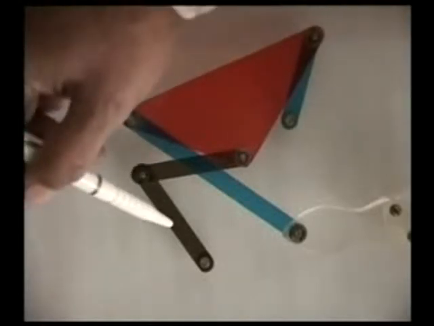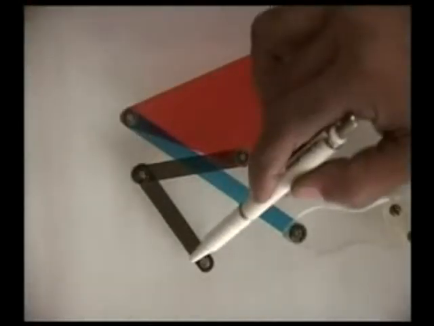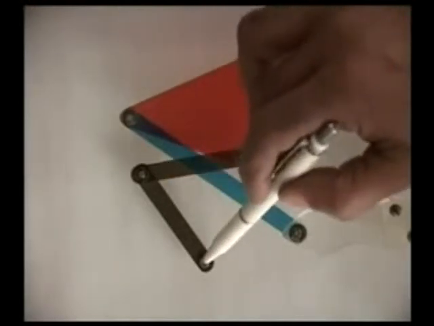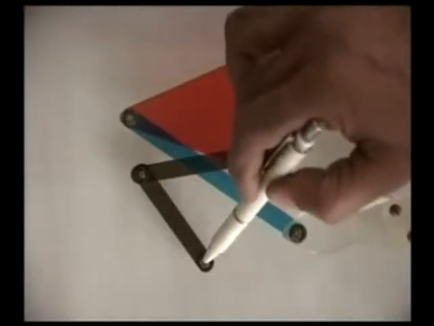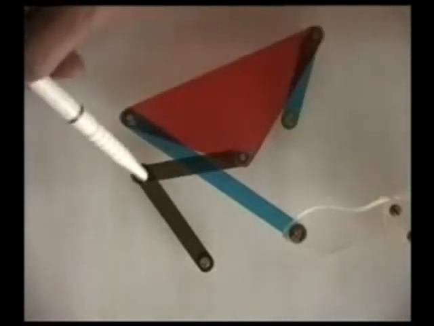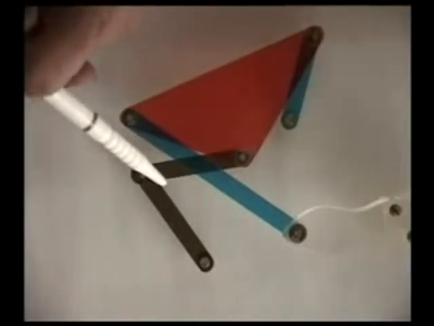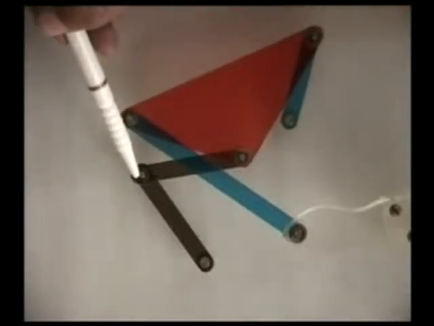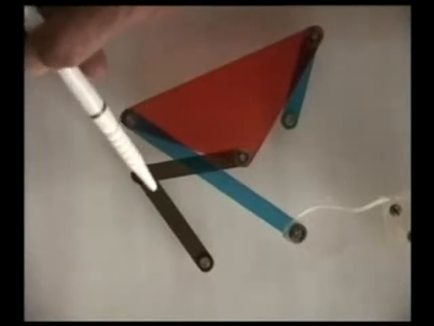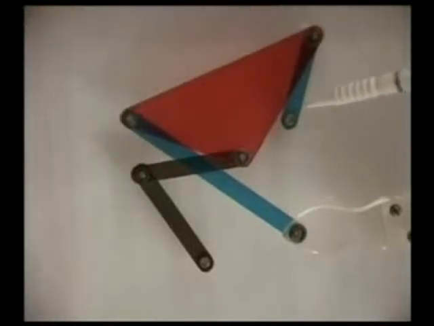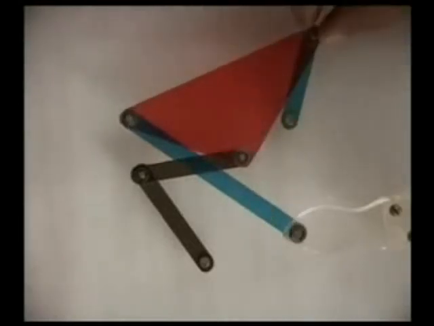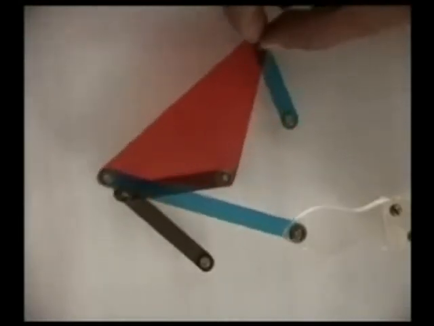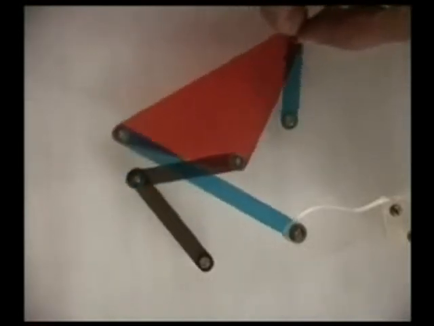This is a binary link, this is a binary link. These binary links are equivalent because at one end this binary link is connected to a ternary link, at this end this binary link is connected to another binary link. Similarly, this binary link is connected to a ternary link at this end and to a binary link at this end. So these two binary links are of the same nature. Similarly, these two binary links are also of the same nature because they are connected at both ends to ternary links. So one of the ternary links is held fixed and we get one variety of a Stephenson's linkage.